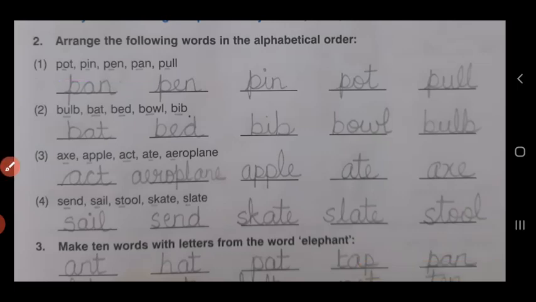Look at the letters, children. They are all underlined. Pot, the second letter is O. Pin, second letter is I. Pen, E. Pan, A. And pull, U. Now when I arrange them, when I look at the second letters, my first will be A.